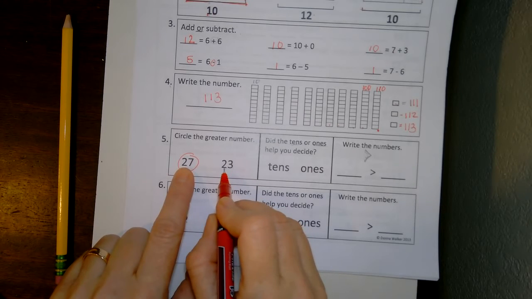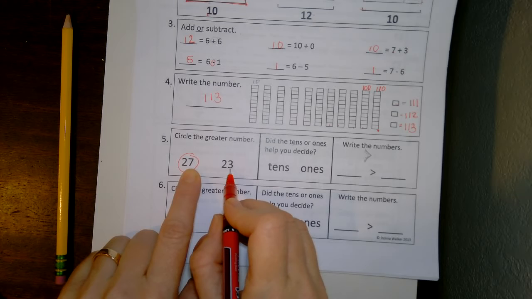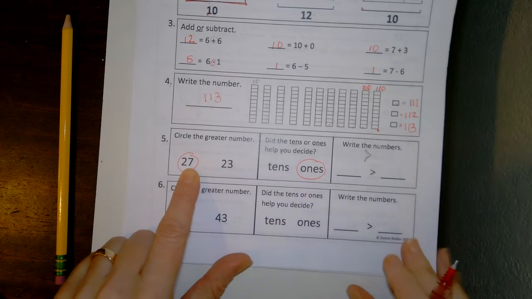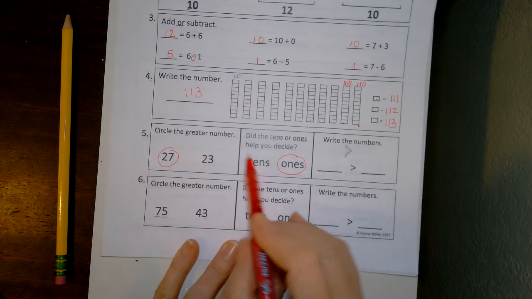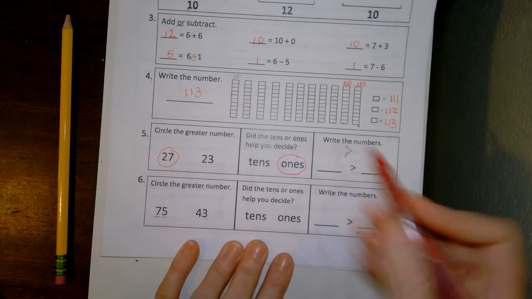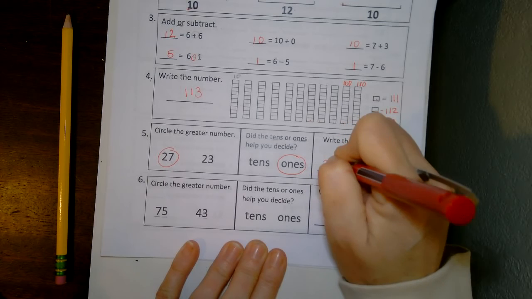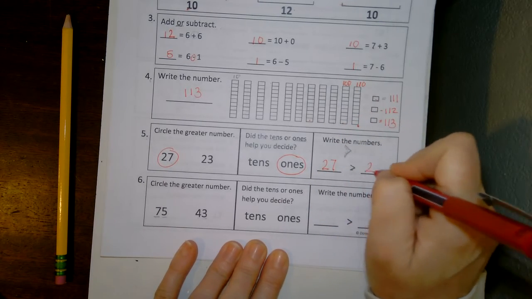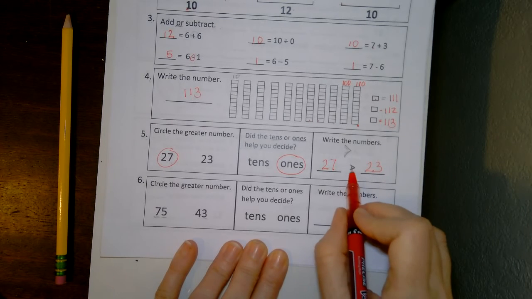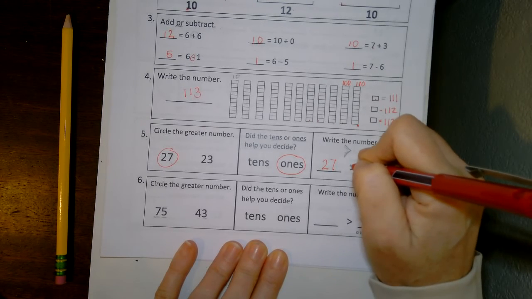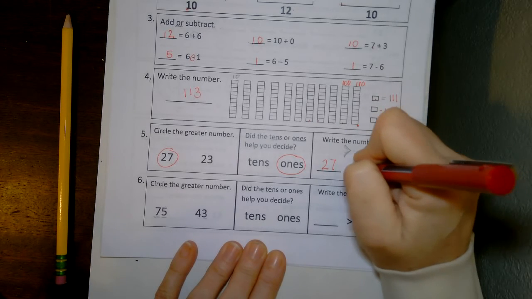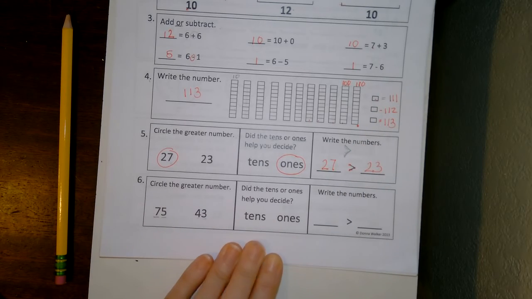That did not help us decide. So our ones, we had a 7 and a 3. So in this case, the ones helped us decide. So we decided that 27 is greater, so I'm going to write 27 first. 27 is greater than 23. Also, it's greater because I've got 2 dots here, and 2 is greater than 1 dot there. Greater than.